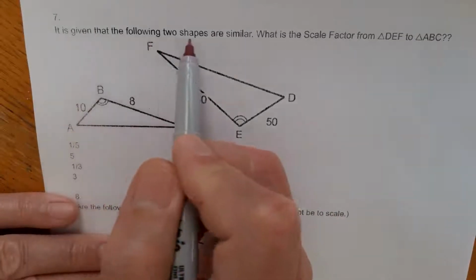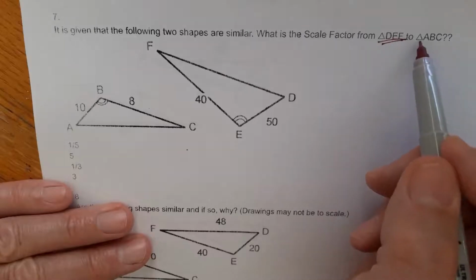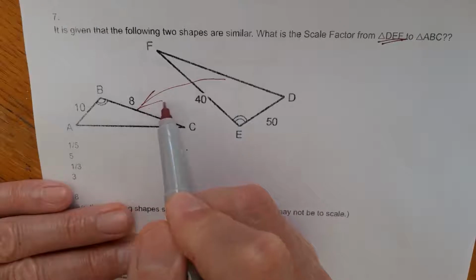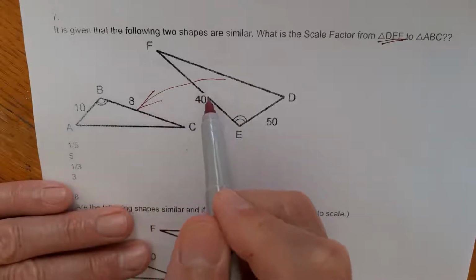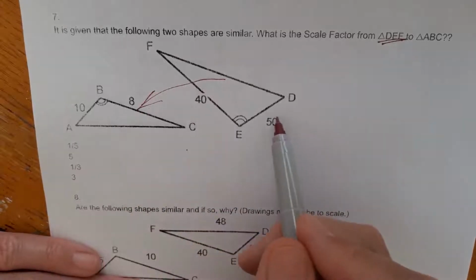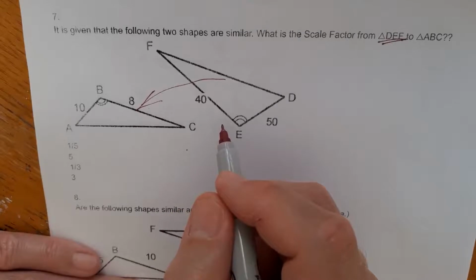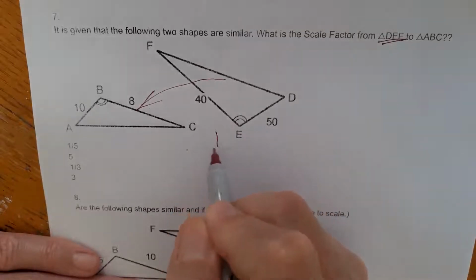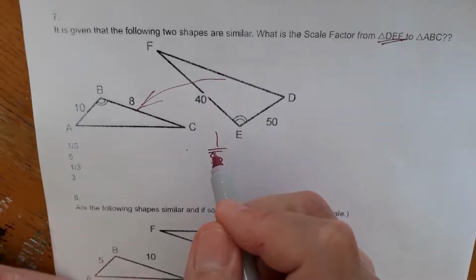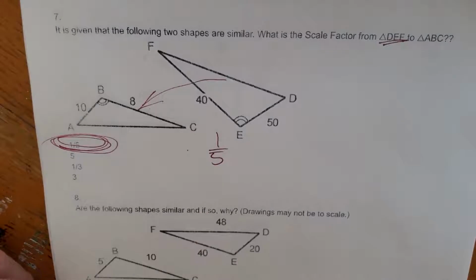It is given that the following two shapes are similar. What's the scale factor going from triangle DEF to triangle ABC? Now we're starting here at the larger one, and we're going back to the smaller one. What did we have to do to the 40 to get back to 8? We have to divide it by 5. What did we have to do to the 50 to get back to 10? We have to divide it by 5. Or another way to say divide by 5 is to multiply by 1/5. That is what dividing by 5 is. We multiply by 1/5. So the scale factor here is 1/5.